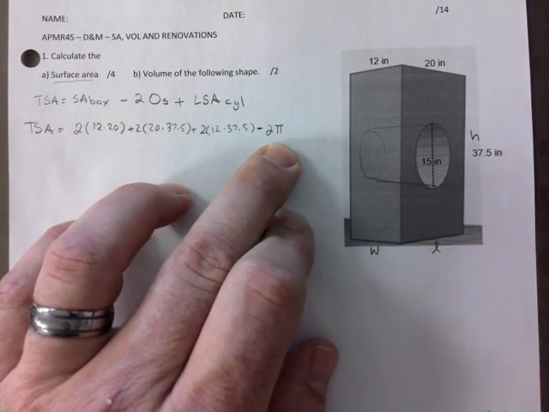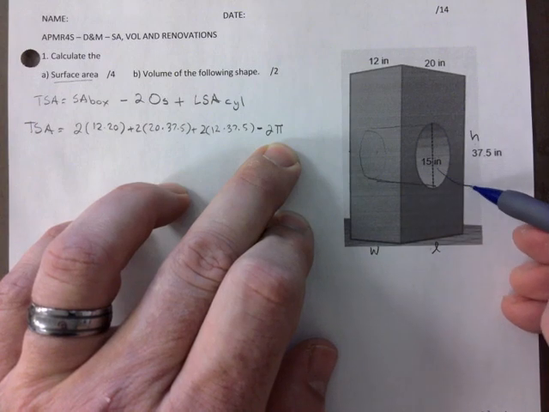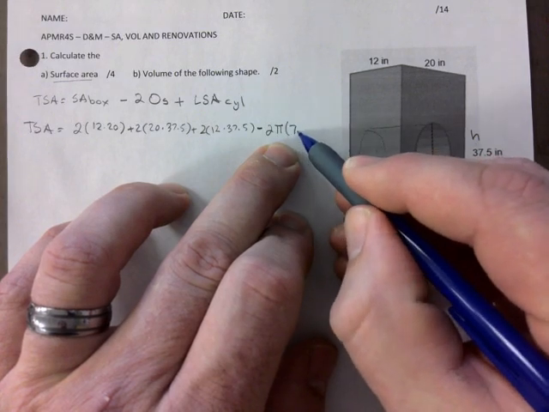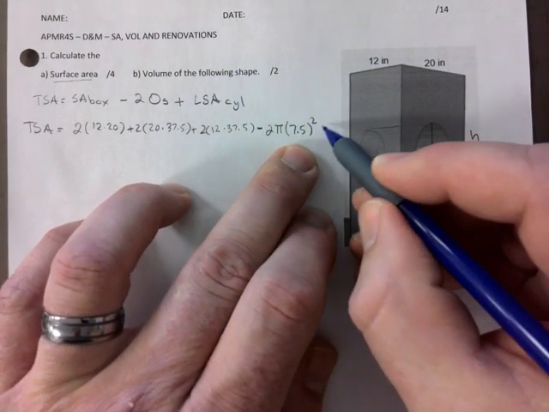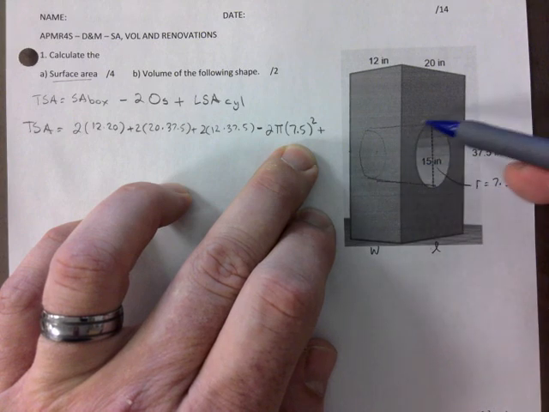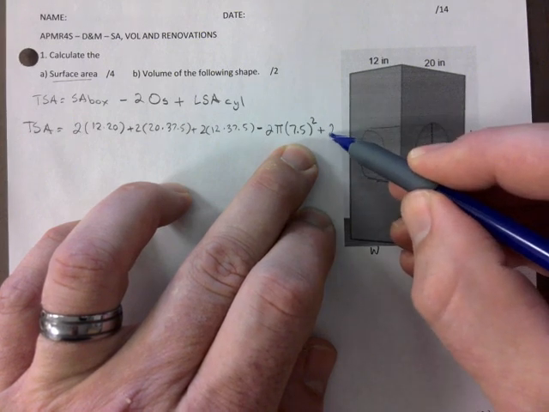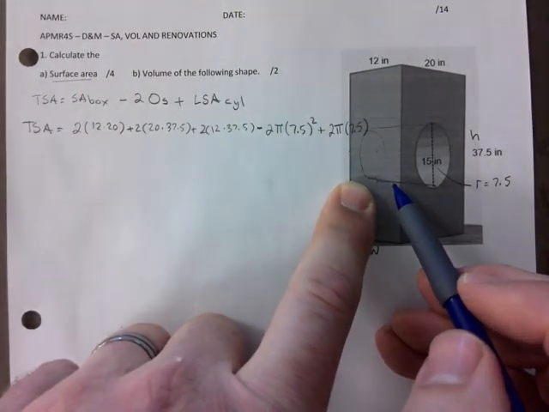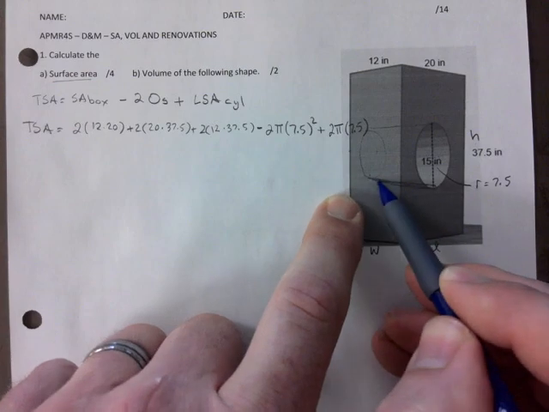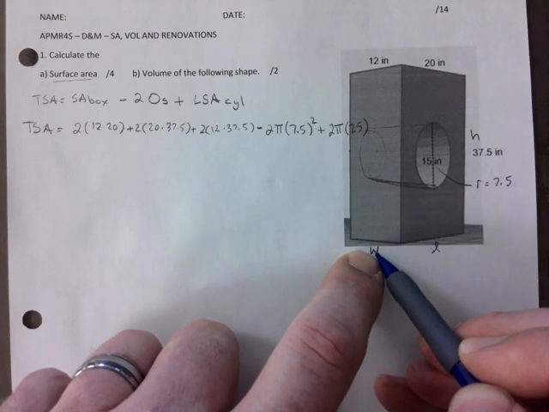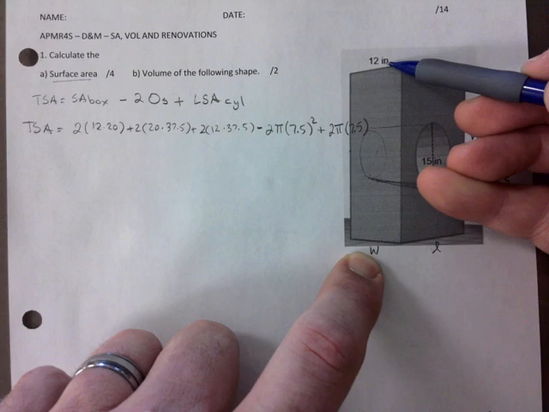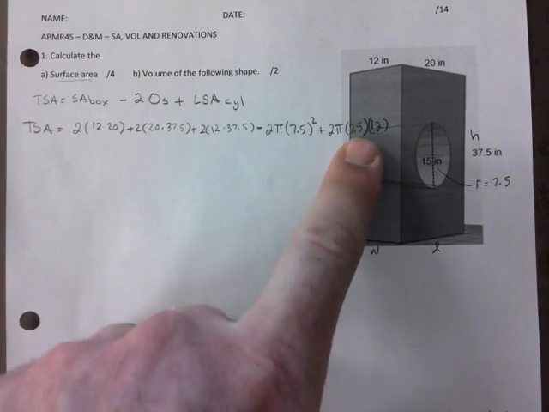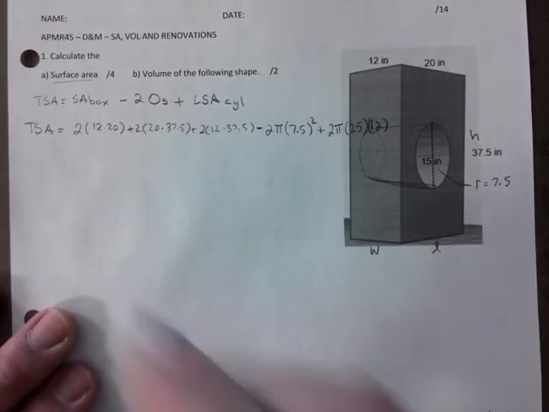So two circles, of course. So the radius, right? The radius is 7.5. Okay, so I'm going to make sure I account for that. So that is 7.5 squared, plus the lateral surface area of this thing. So that is 2 pi r. What's the height of this cylinder? It gets sideways, right? So it's actually the width of the box, which is 12. So you should have 12 here at the end. So this is what it should look like when you plug everything in.